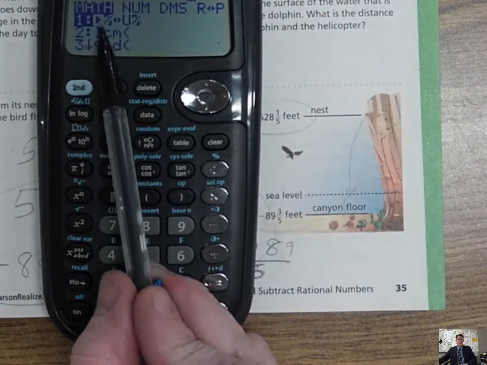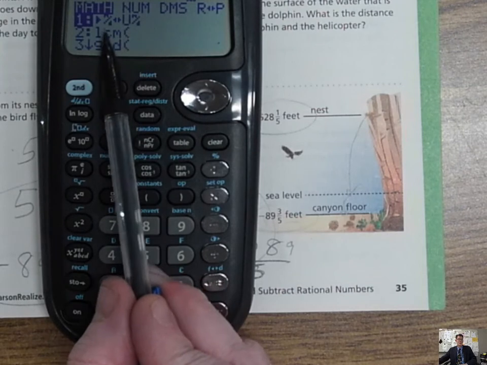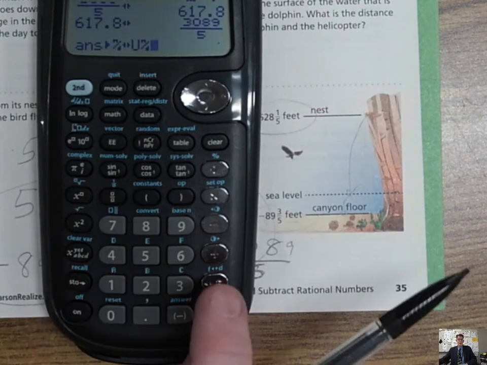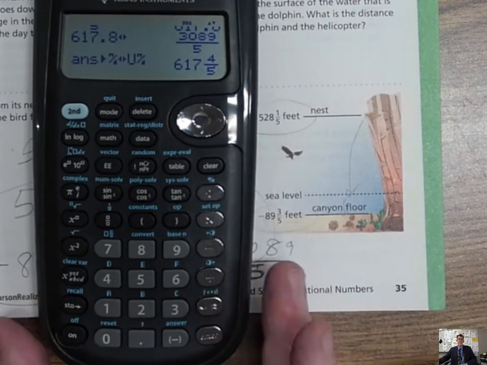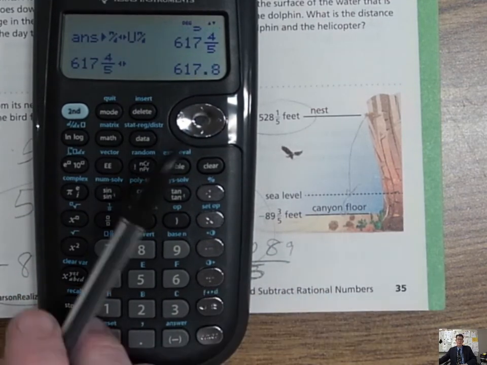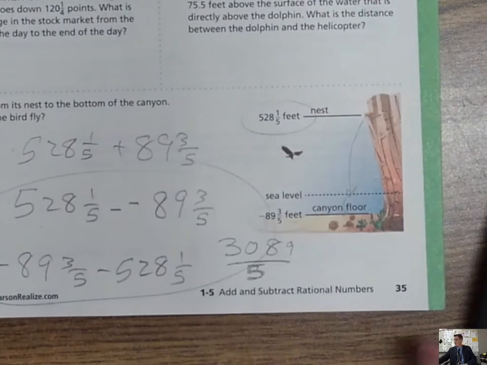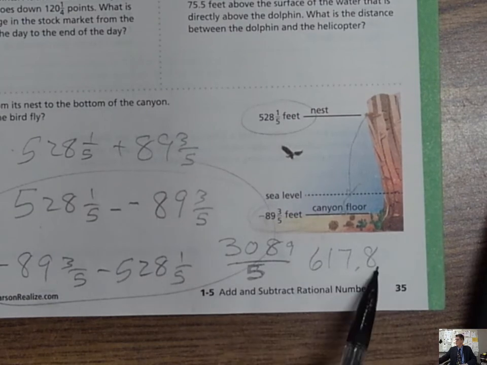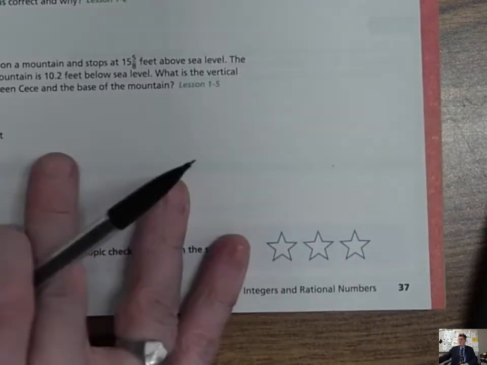And you want to change it from a fraction, an improper fraction, to a mixed number. So you push the number 1 down here, push the number 1, hit enter, and it changes it to 617 4/5, which was the same thing if I push this second button up, 617.8, or 4/5. Finding differences, utilizing the differences.